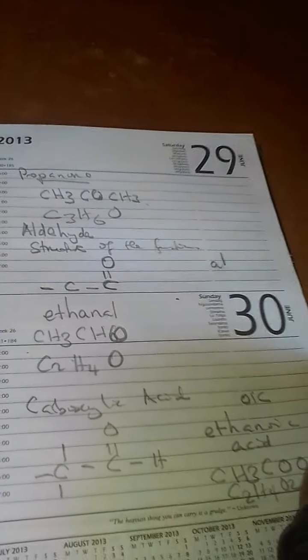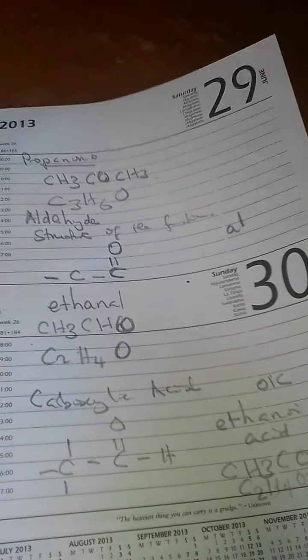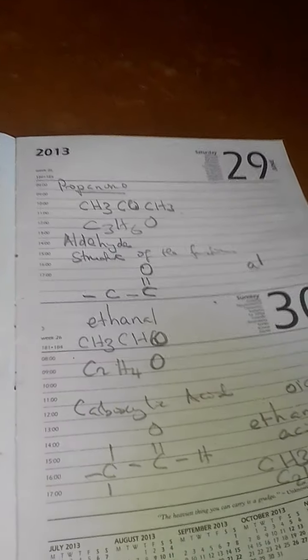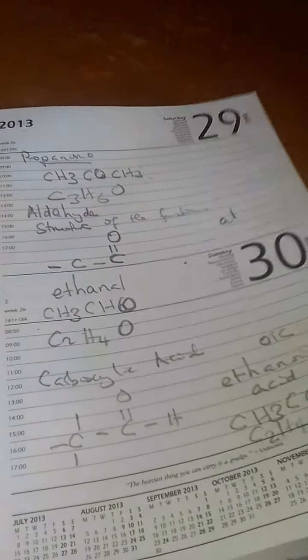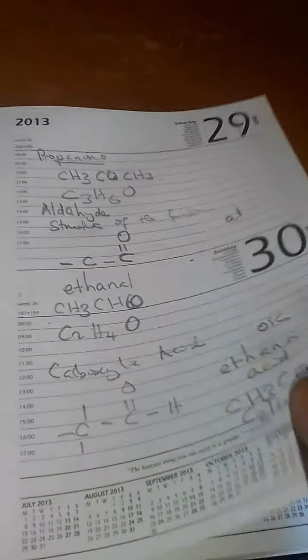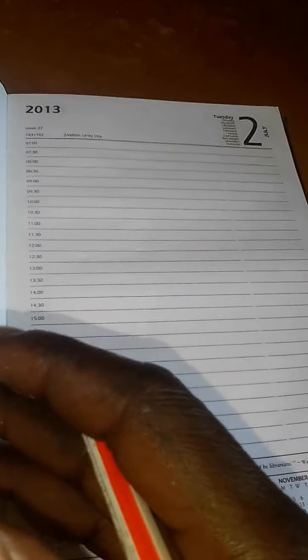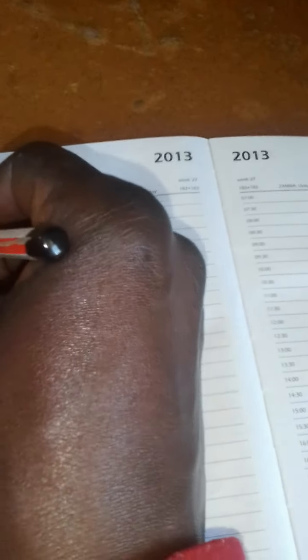And again, we can talk of esters and arenes. Esters like ethyl ethanoate. There are also other homologous series that you're expected to know. So this is how you know homologous series and functional groups, and it's very important to master this. Esters have a pleasant smell.